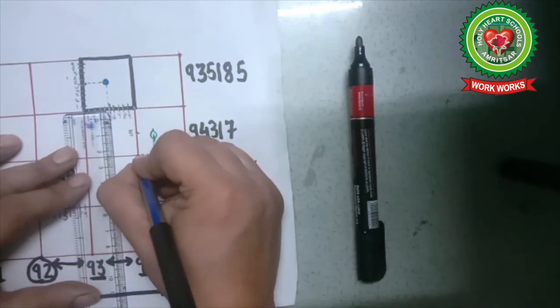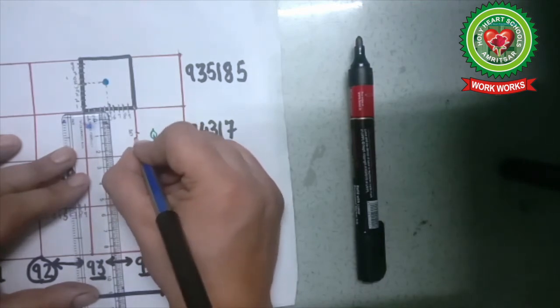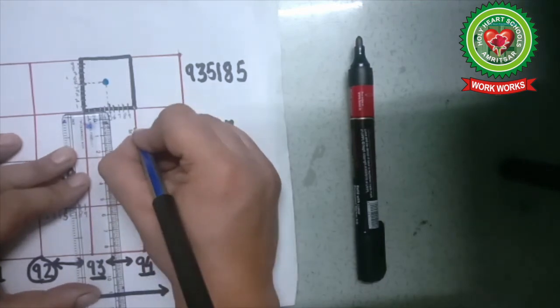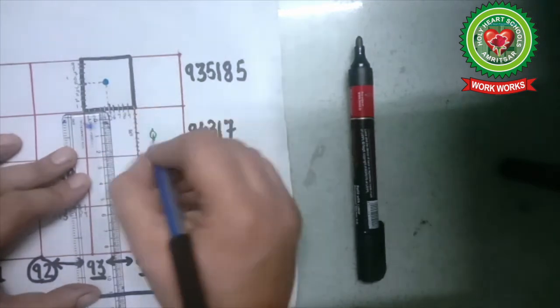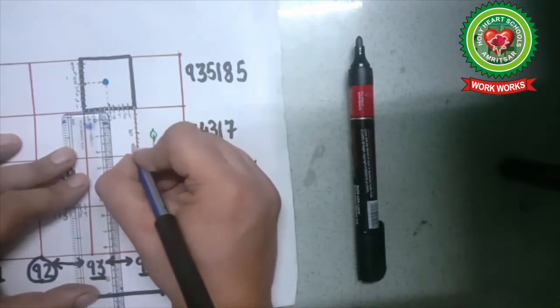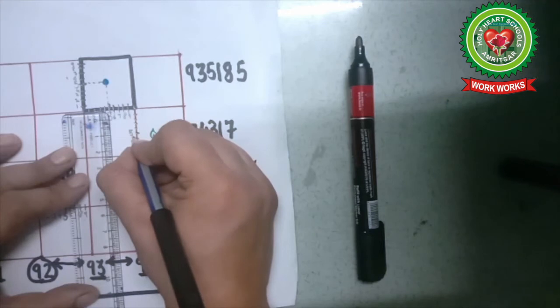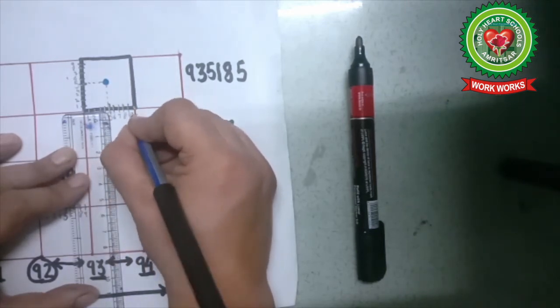This is the 0 itself, the reference point. Then 1, 2, 3, and 4. This is 6, 7, 8, 9. Let us number it: 1, 2, 3, 4, 5, 6, 7, 8, 9, and 10 itself.